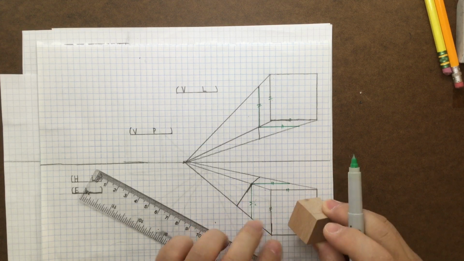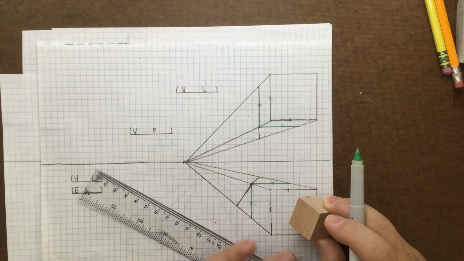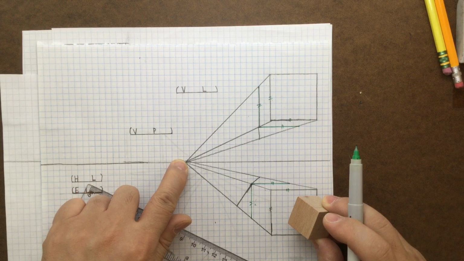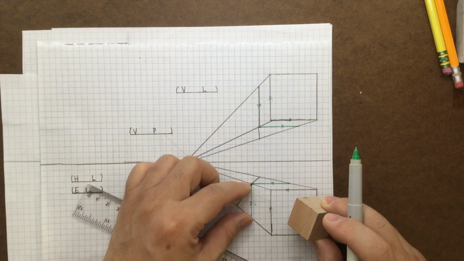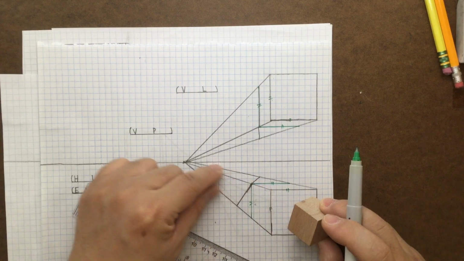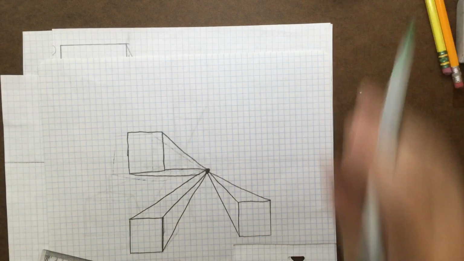You are creating this big three-dimensional form following the vanishing point. So the only difference between this real thing and this one is that it gets reduced following the proportion. Okay. All right.